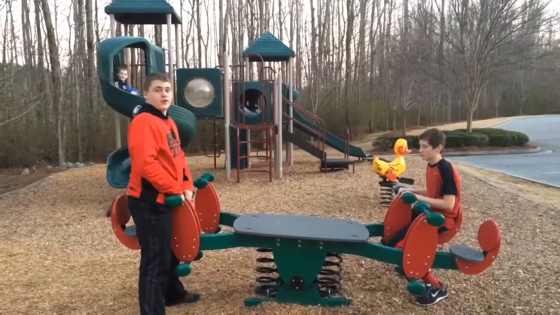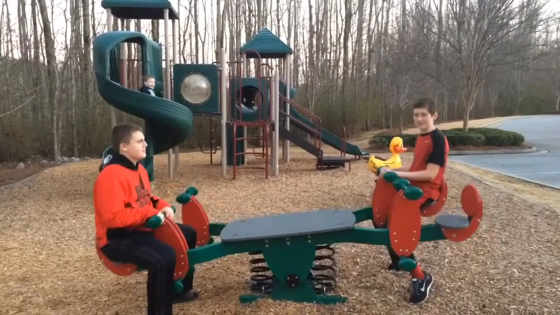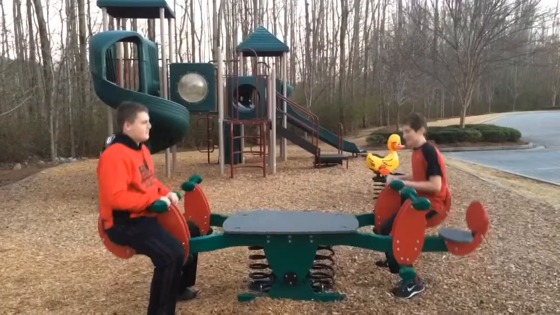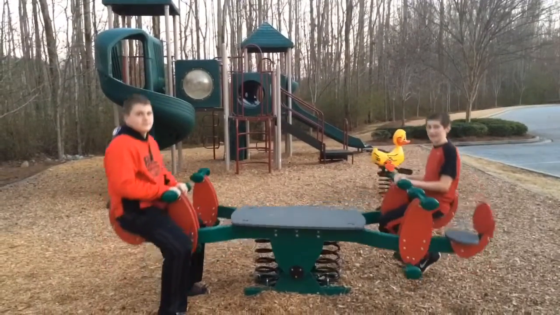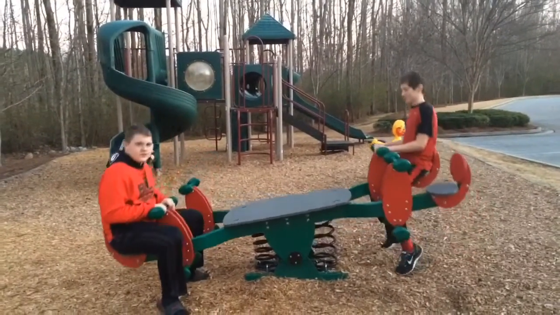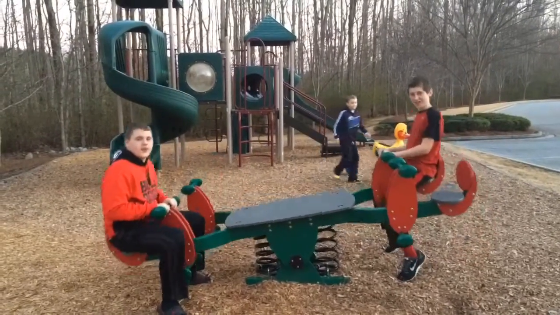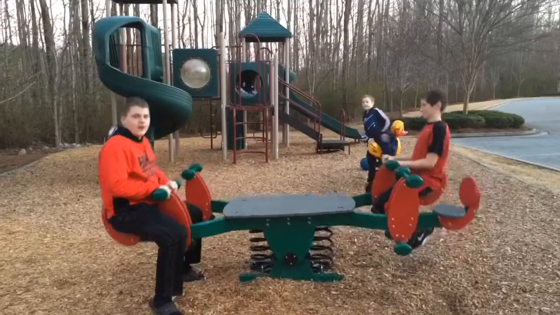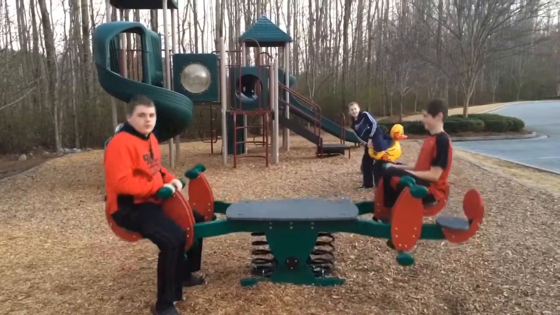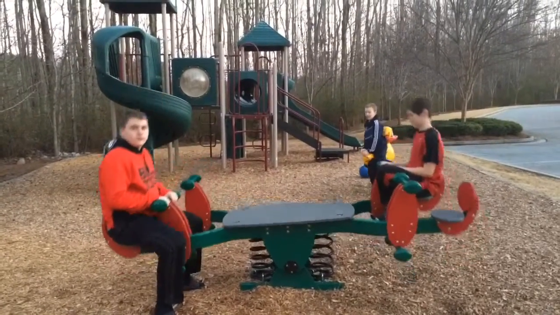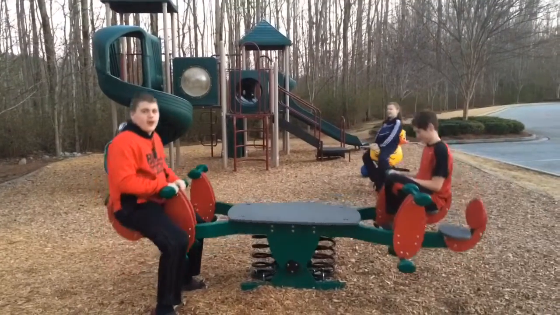Next, we're going to show you guys a lever. This is a seesaw. A lever is a rigid bar that can pivot freely on a fixed point. This fixed point is called a fulcrum. To find the mechanical advantage of a lever, you have to divide the distance from the fulcrum to the input force by the distance from the fulcrum to the output force.